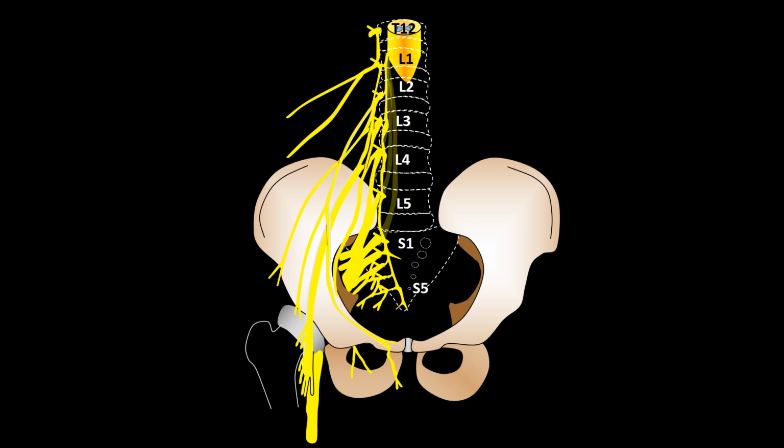I will now indicate the dorsal rami here of the four most rostral spinal nerves, and here of the most caudal one. In this frame, I have removed the dorsal rami. The dorsal rami do not contribute to the formation of the lumbosacral plexus.